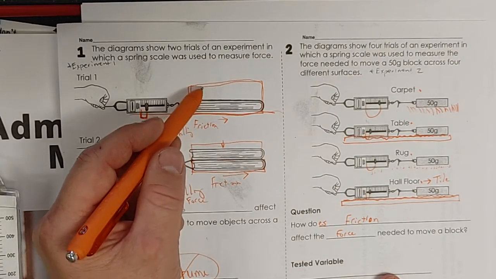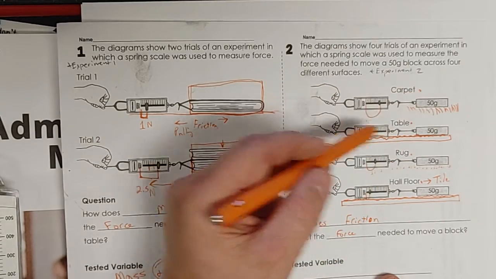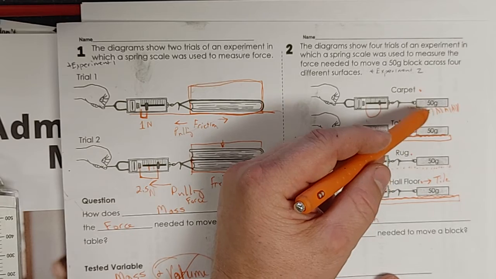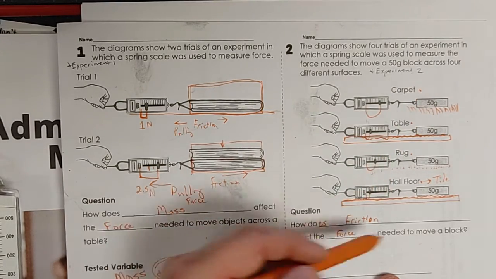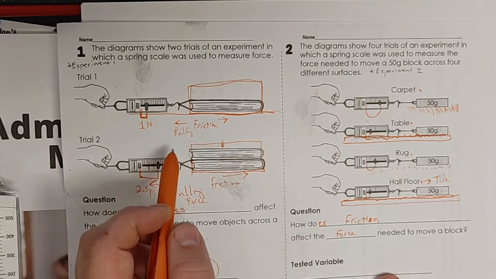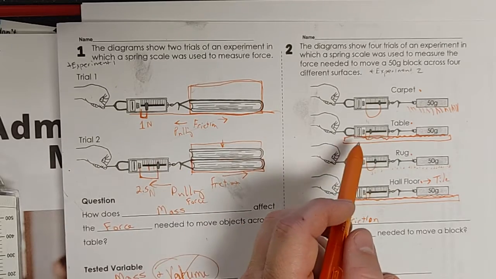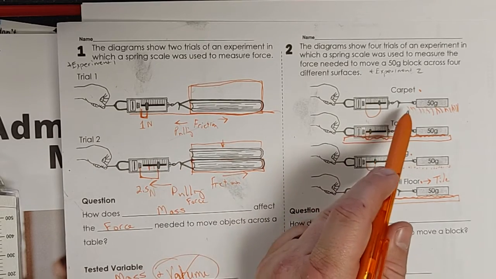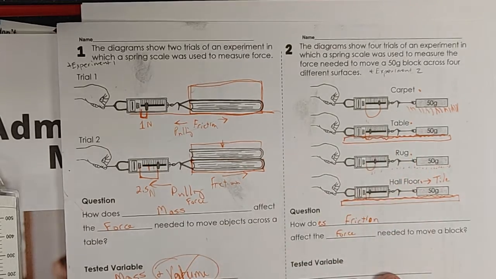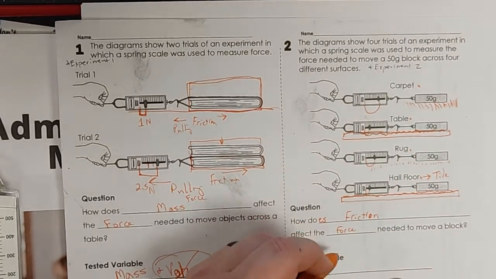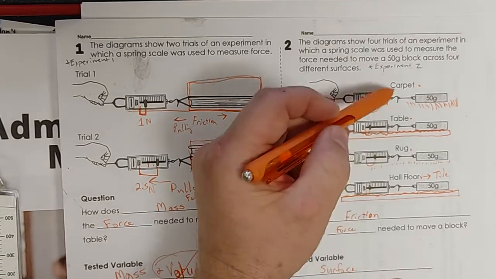The more mass you include, though, think about it, if I put more mass here, it's going to take more force to move it because we're increasing the gravitational pull on it, which then increases the friction. So this is very similar to what's going on here, except in this situation we're on the same surface. Here, we're on different surfaces, and the mass hasn't changed, and the volume hasn't changed. All right, so what's our variable? Well, the surface. The surface that we are pulling this on each time.